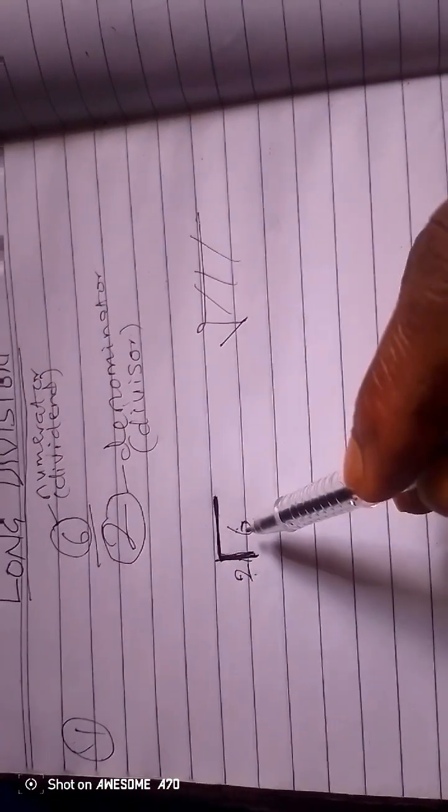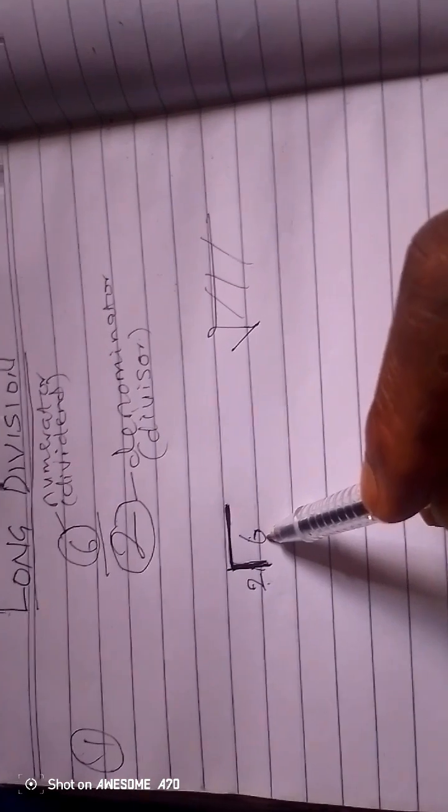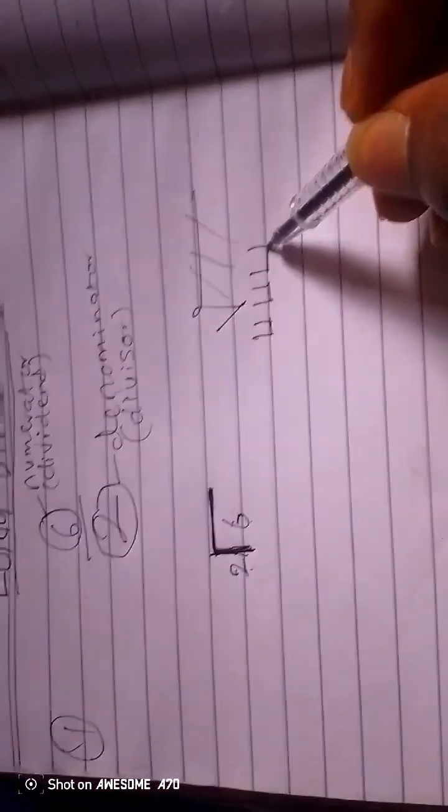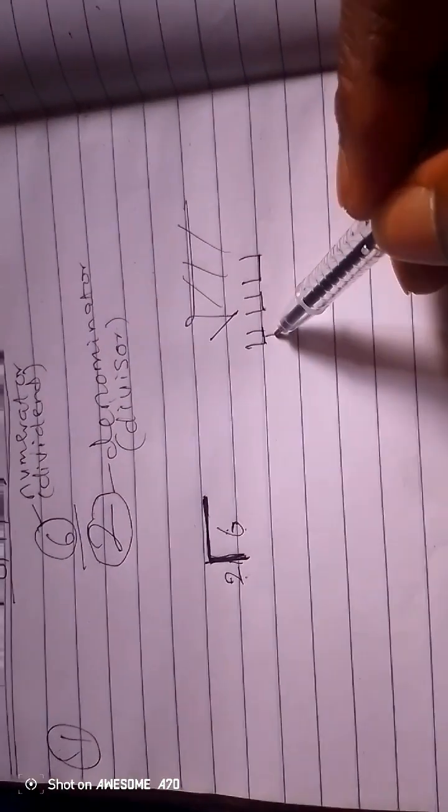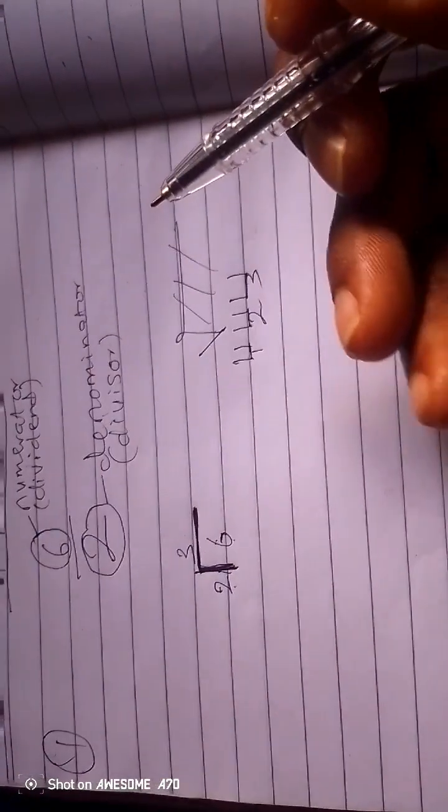2 goes into 6 how many times? If you have 6 strokes, 1, 2, 3, 4, 5, 6, how many times can 2 fit into 6? Let's see: 1, 2, 1, 2, 1, 2. So we see how many times? 1, 2, 3 times. That means 3 should come here.